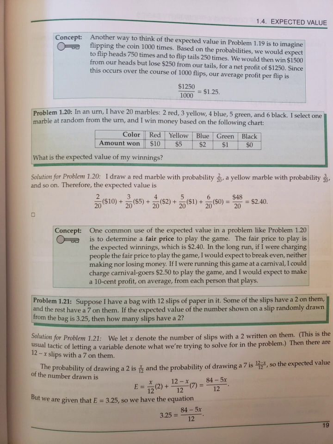This second problem here that I forgot to give you the table for last time, you literally just take the winnings, $10, $5, $2, $1, and $0, and you multiply them by their probabilities, and then you add all of them together, just like it says here on the page. So probability of red is 2/20, and yellow is 3/20, and so on. Add them all together, you get $2.40.